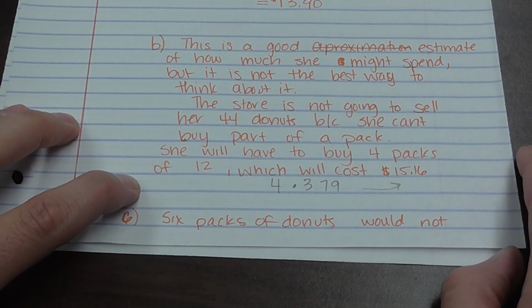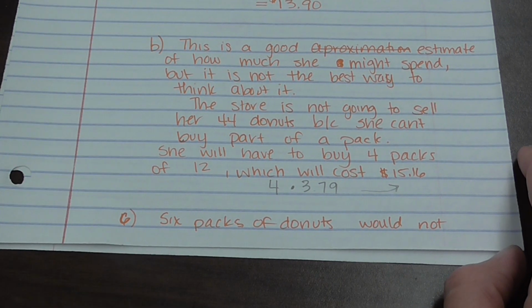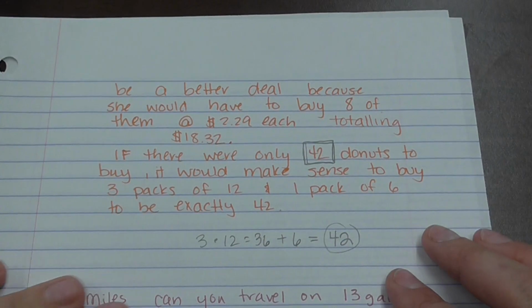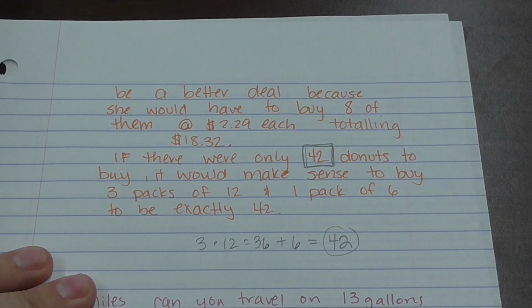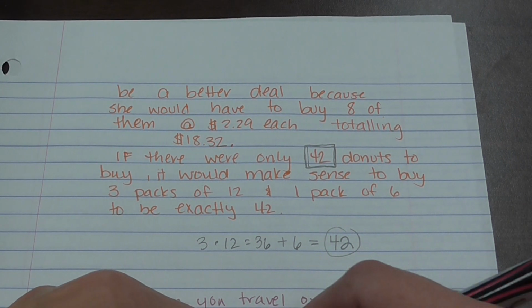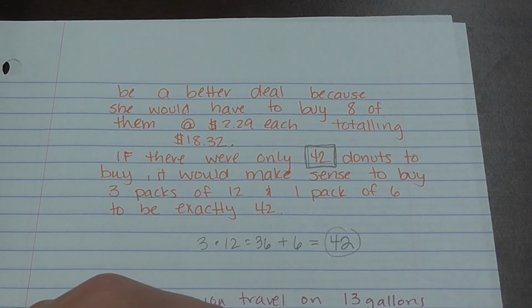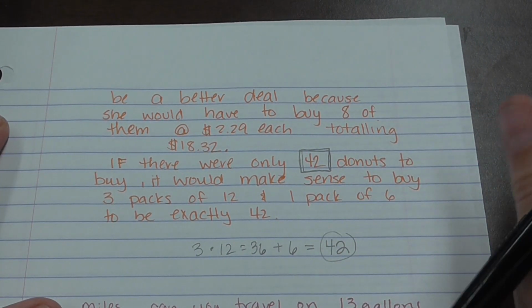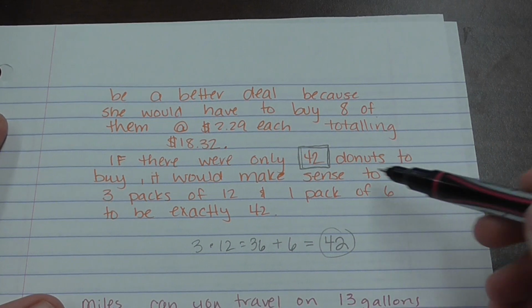And the last question was, would she be better off buying 6 donuts for $2.29? It's talking about a 6 pack of donuts versus a 12 pack of donuts. Six packs would not be a better deal because she would have to buy 8 of them to get more than 44 donuts, and that would be $18.32.